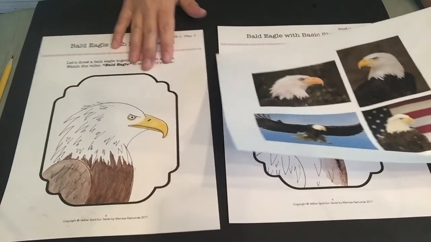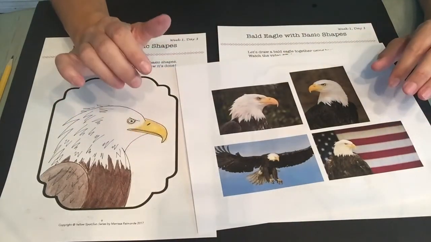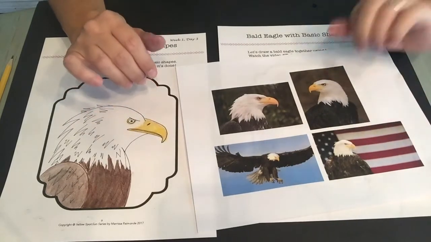And then on Friday, for day 5, we'll come back together and we'll create our final piece of artwork with an American eagle, and it's going to have an American flag in the back.